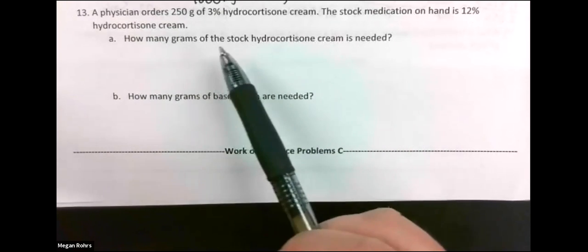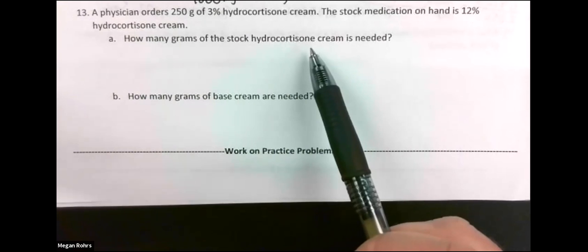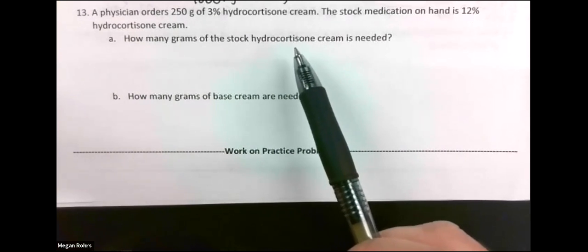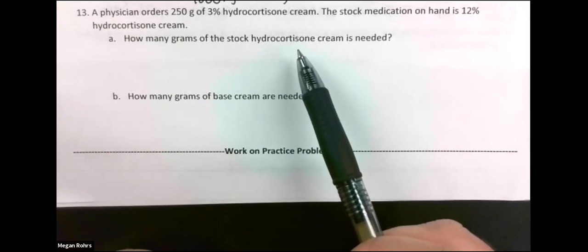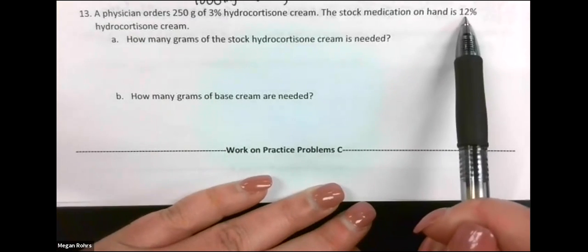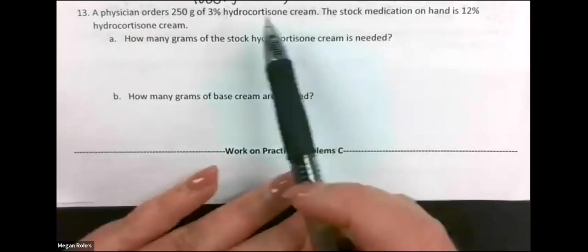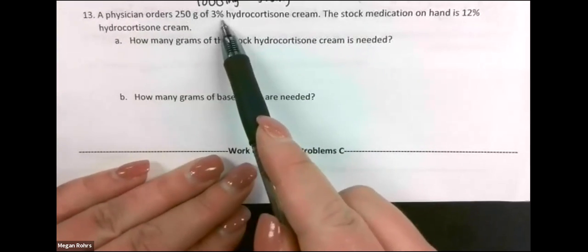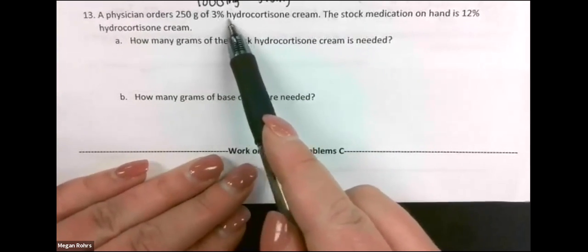All right, so this one is a little bit different because we don't just have a pure powder of hydrocortisone. So it's different than number 11, okay? This time we have a stock strength on hand and we have an ordered quantity and strength or concentration as well.